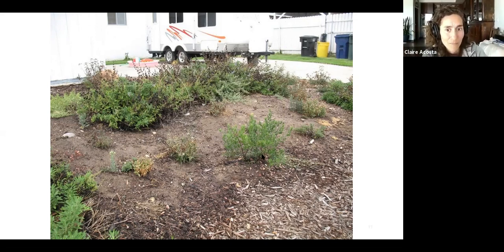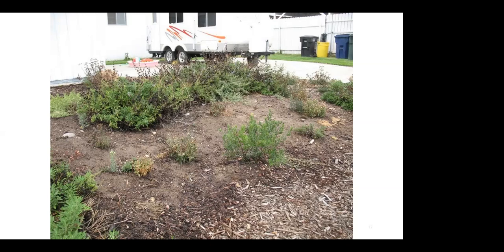Some look happy. Like this one doesn't seem unhappy. These look a little questionable. So maybe it's a watering thing, or maybe they're getting some extra water that the other plants aren't, so investigating that further. Yeah, that could be natural rainfall. It could also be an irrigation system issue.